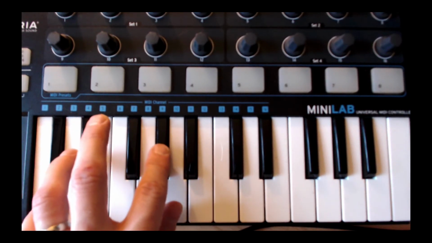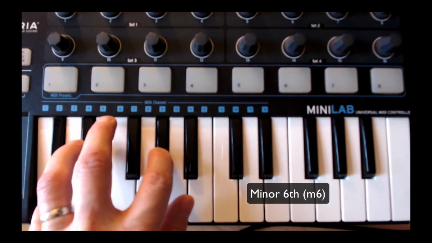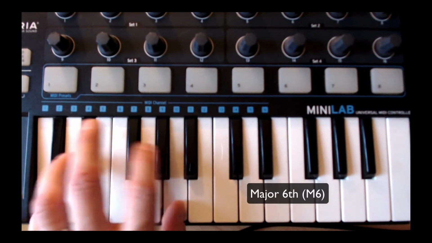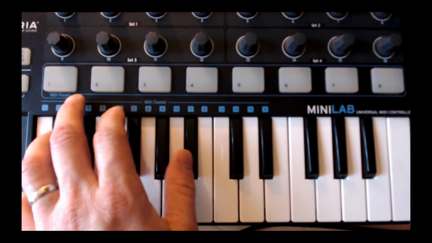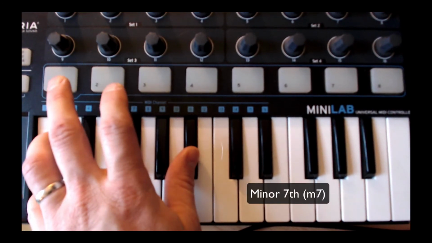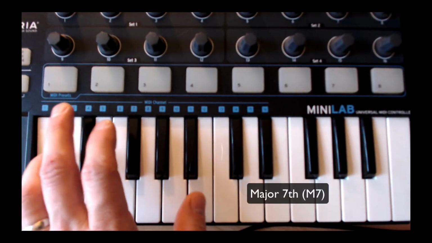Moving on from there, we have a minor sixth interval, a major sixth interval, a minor seventh interval, and a major seventh interval.